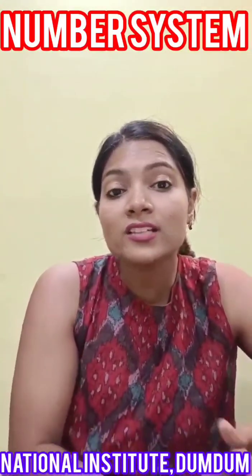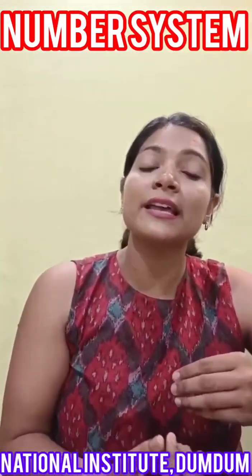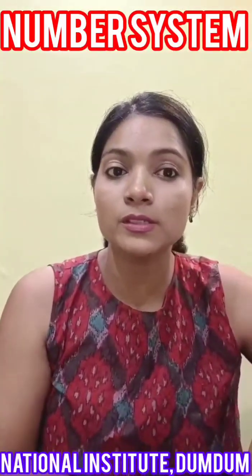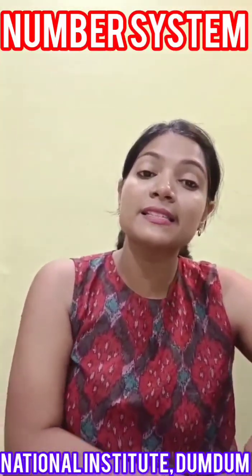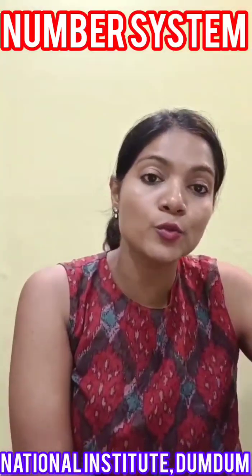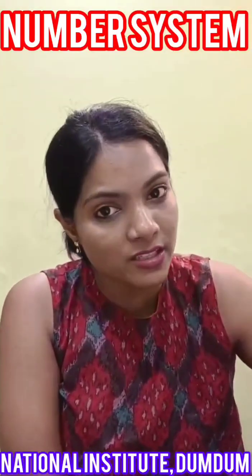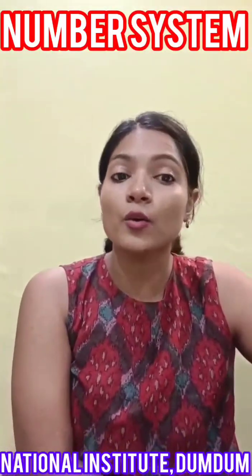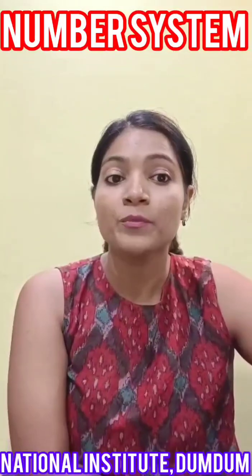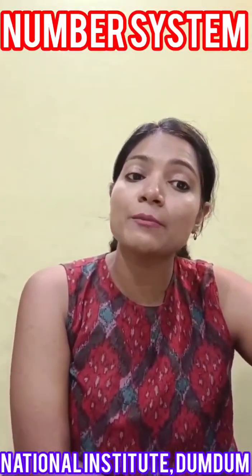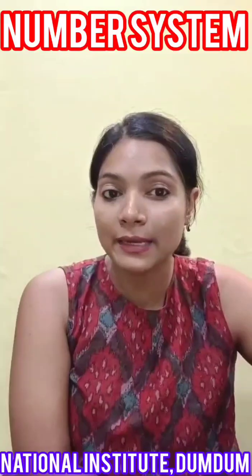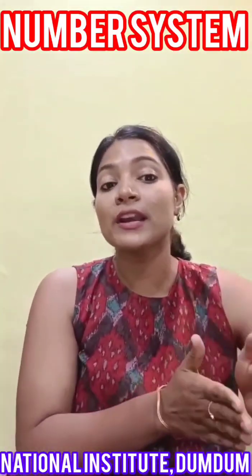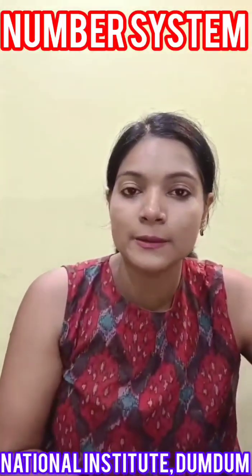Integers are the collection of 0, all the negative numbers and all the positive numbers. It is denoted by Z: minus 1, minus 2, minus 3, all the negative integers, plus 1, plus 2, plus 3, all the positive integers, and 0 is an integer. Integers can be shown on the number line. To the right of 0 are the positive integers and to the left of 0 are the negative integers.